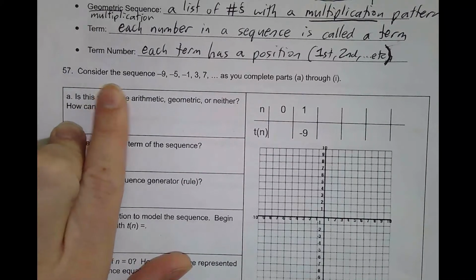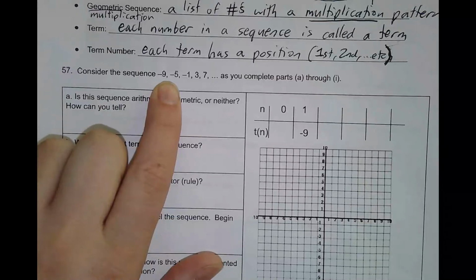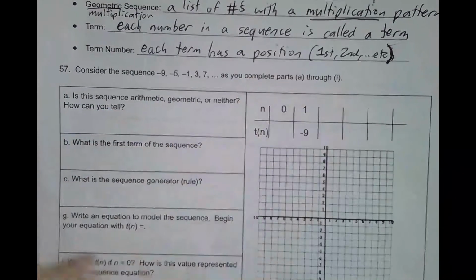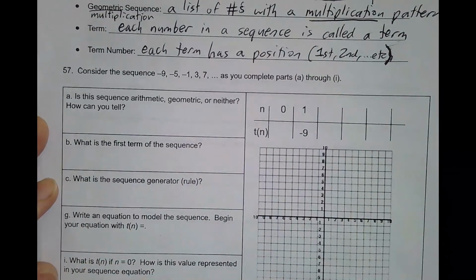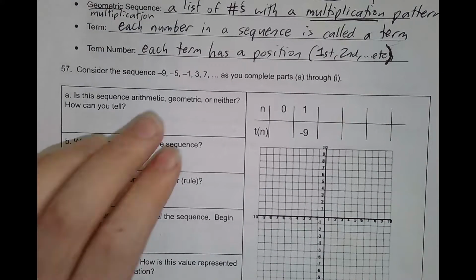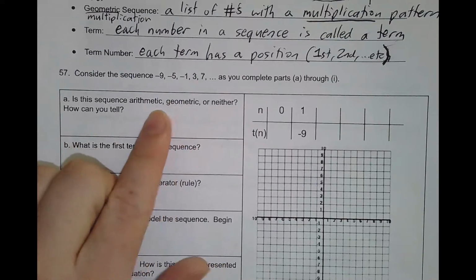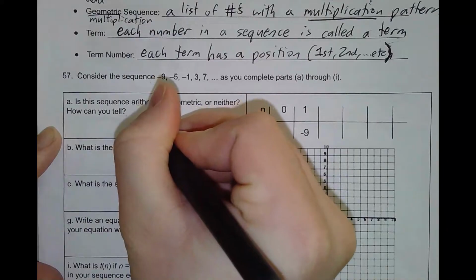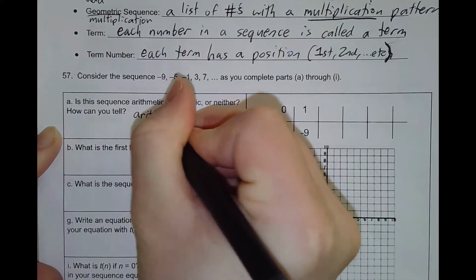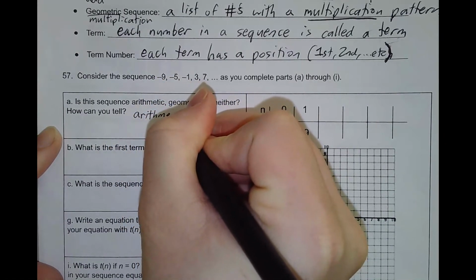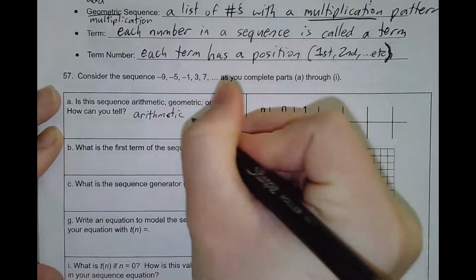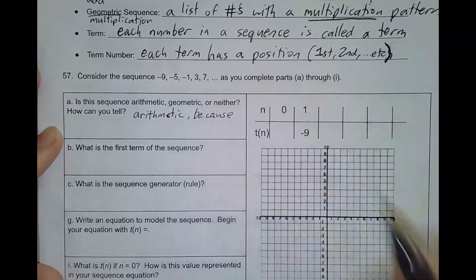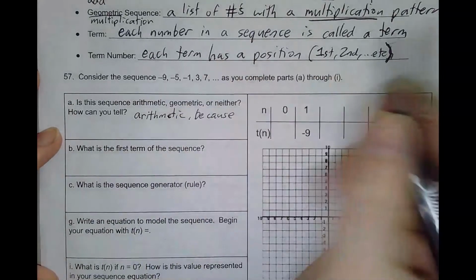All right. It says consider the sequence -9, -5, -1, 3, 7 as you complete parts A through I. Now, first of all, is this arithmetic, geometric, or neither? If it's adding the same number every single time, you're going to say it's arithmetic, okay? Because it adds the same number every time. Now, what is the number that it adds every time?